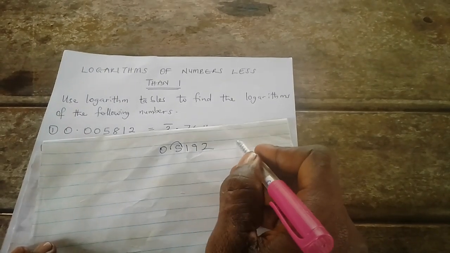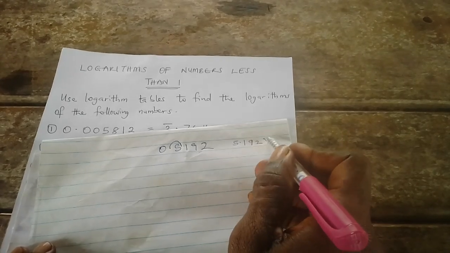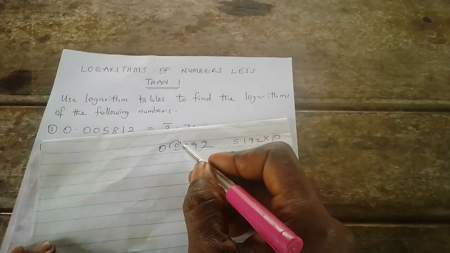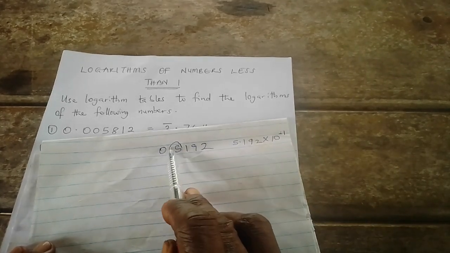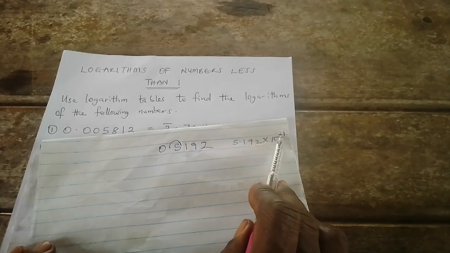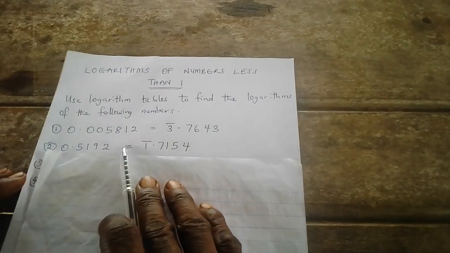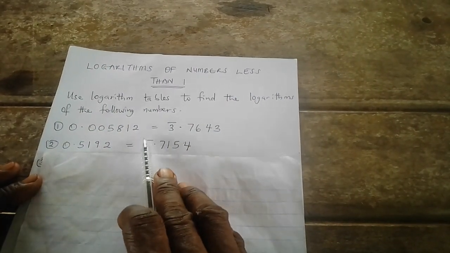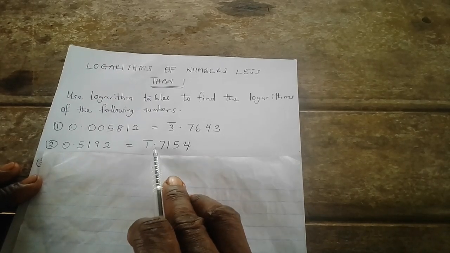So you'll be having 5.192 times 10 raised to the power. How many times are you moving it? Minus 1. You move it once. So because this is minus 1, the 1 in the minus you now put on top of that one. It will now be bar 1 point.